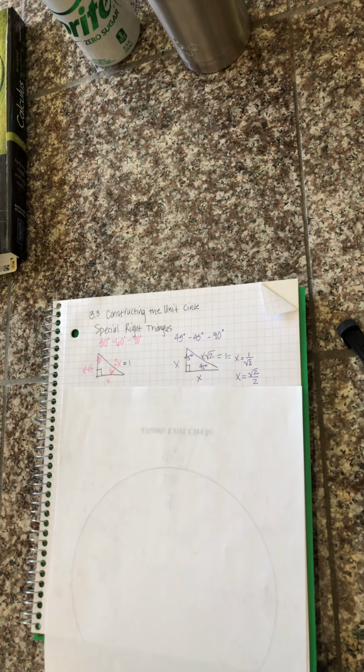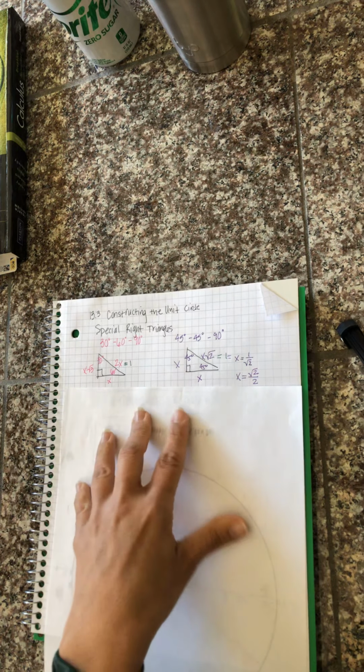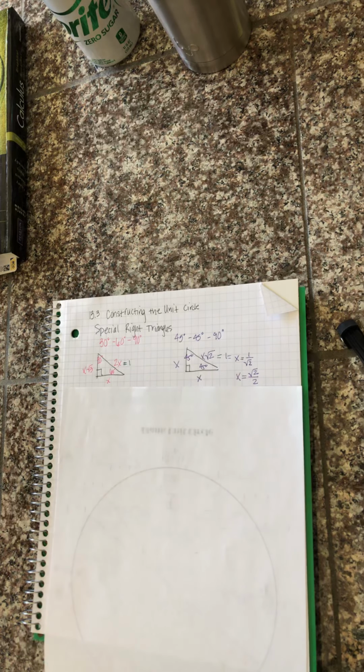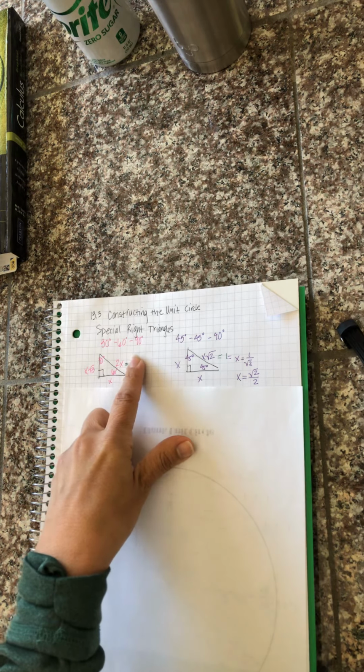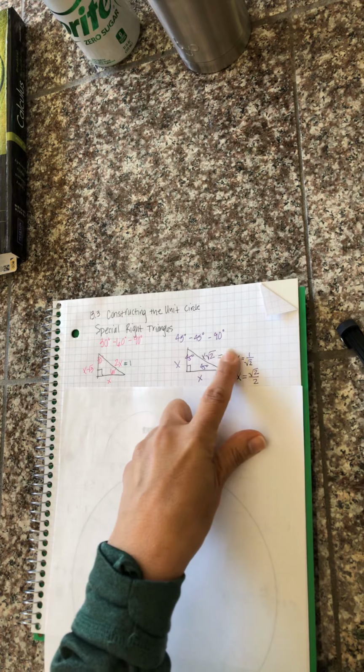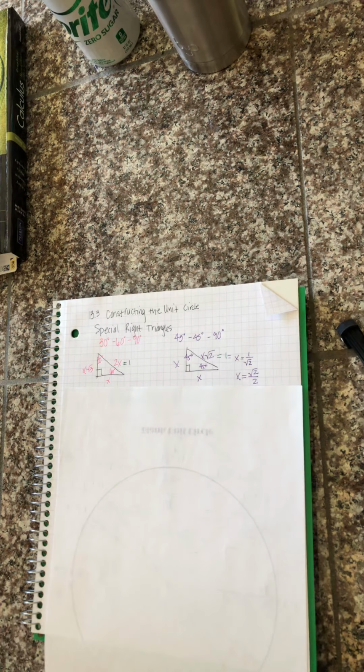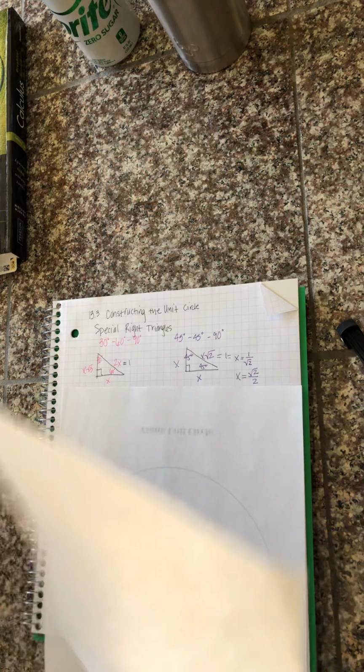All right, constructing the unit circle. Watch the video, then go back and watch it again and fill in any gaps because I have to make it quick. There are two types of special right triangles that you may remember from geometry. One is a 30, 60, 90, and the other is a 45, 45, 90. And for these two triangles, you have lengths of sides.